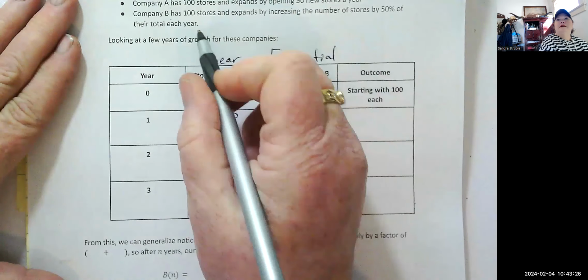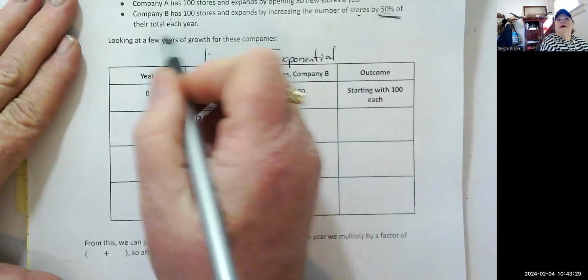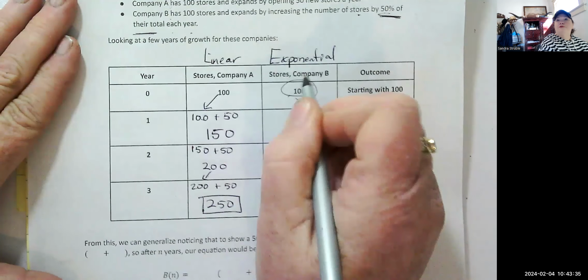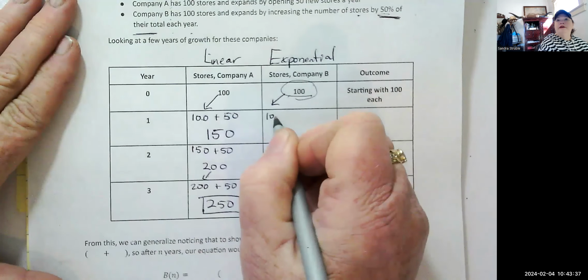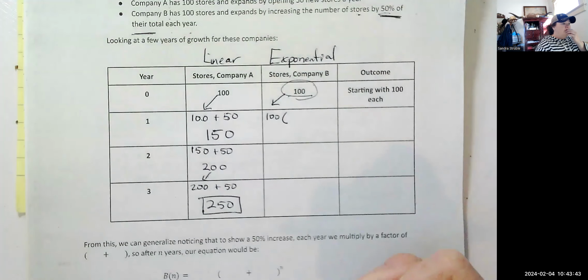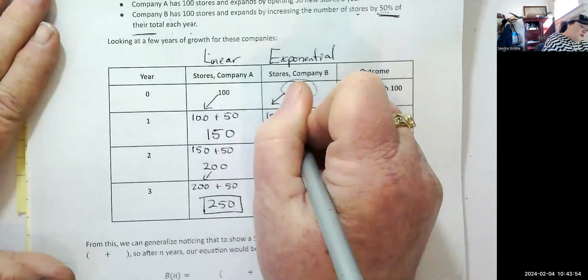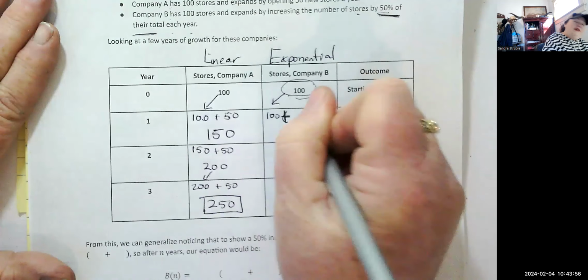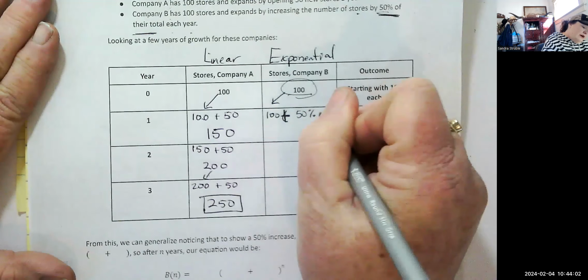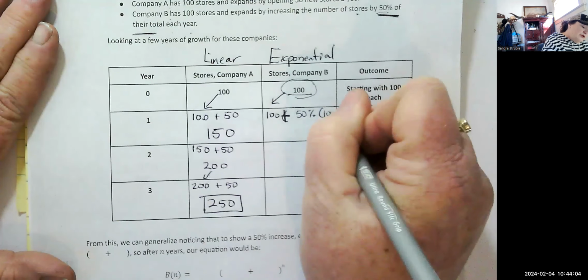So company B is increasing by 50% of their total each year. They start off with 100 as well. So for percentages, it's 100 times, well, there's a couple different ways I can do this. In class, I ended up showing you a formula for it. So I'm going to show you something different instead. So it's 100 plus 50% of that 100. So 50% of means times 100.